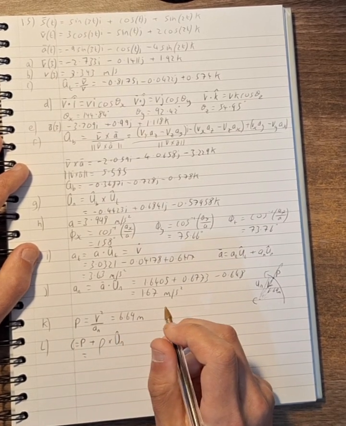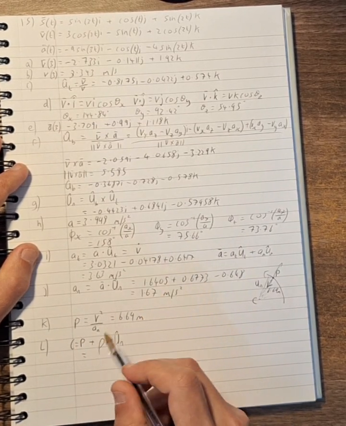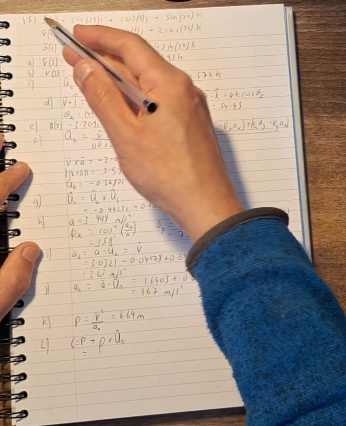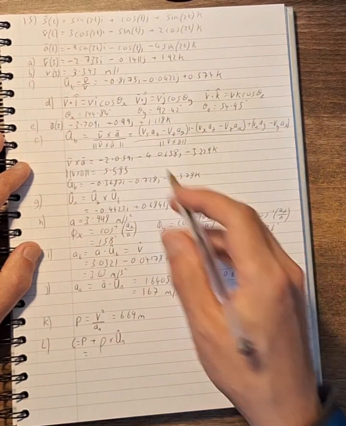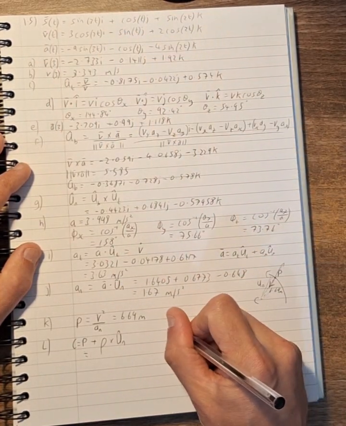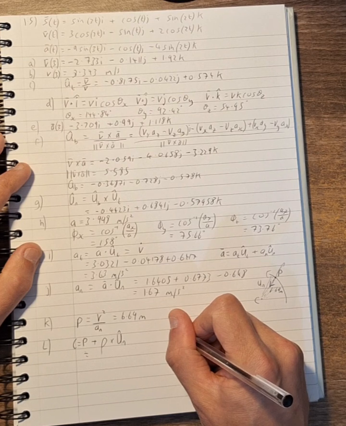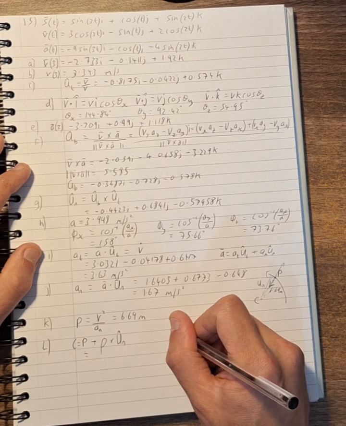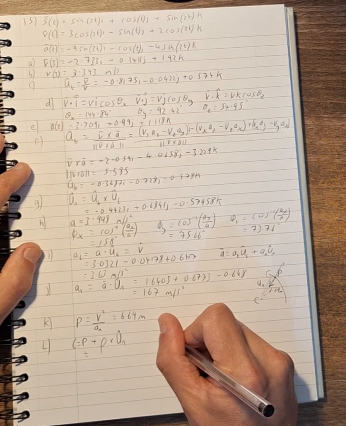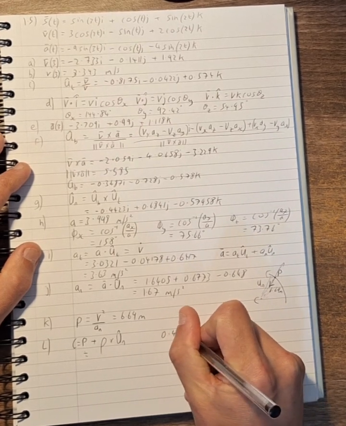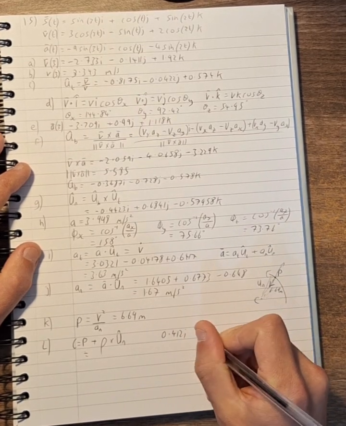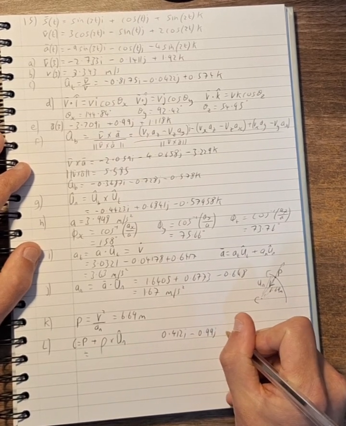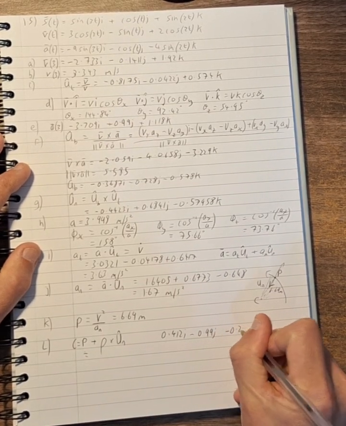And if you plug in your 6.69, well, the point is we plug 3 into our position formula, we will get, where have I put that? Yeah, 0.412 i minus 0.99 j minus 0.279 k.